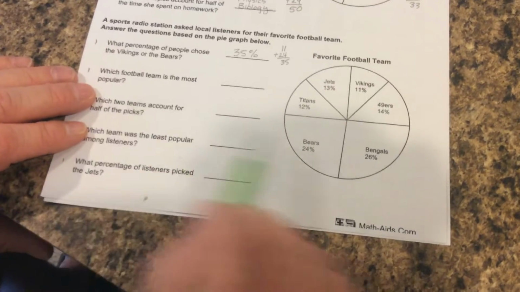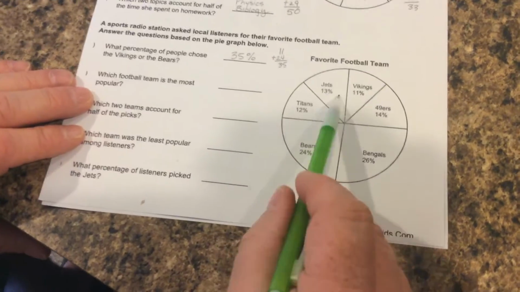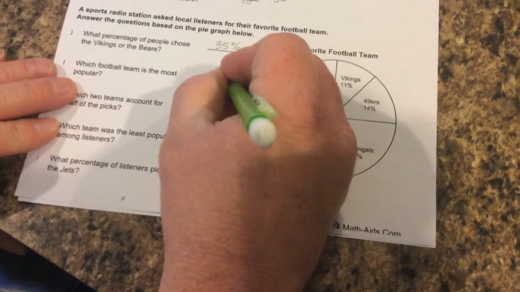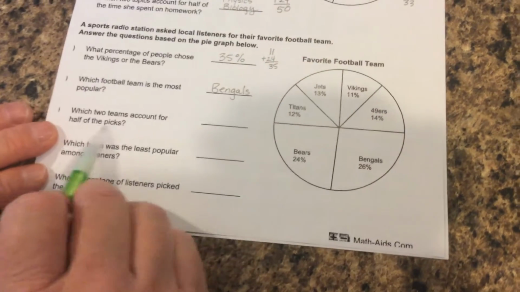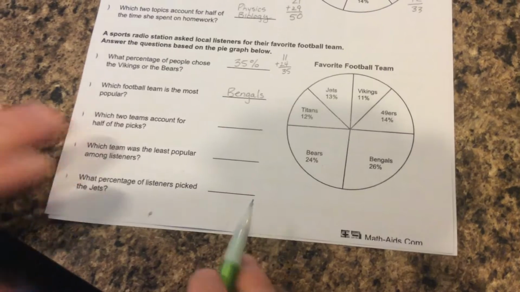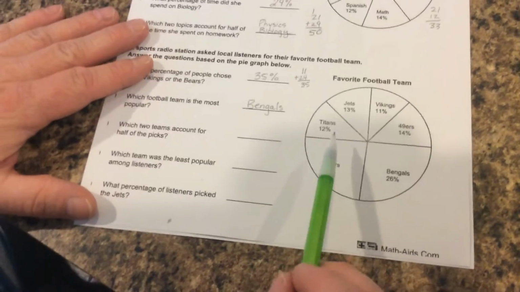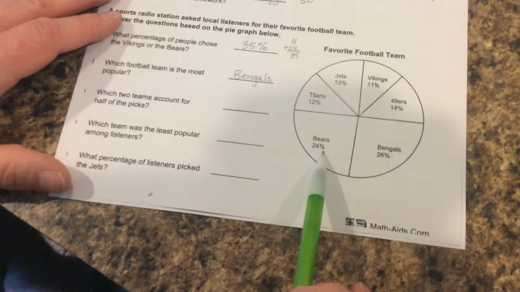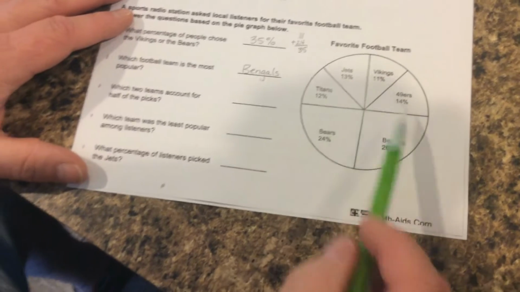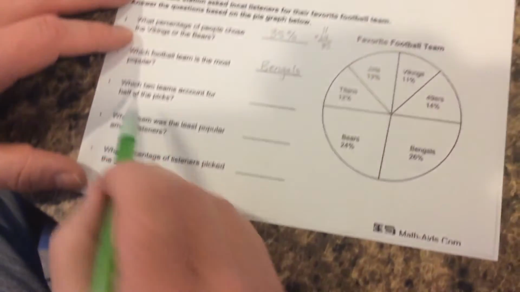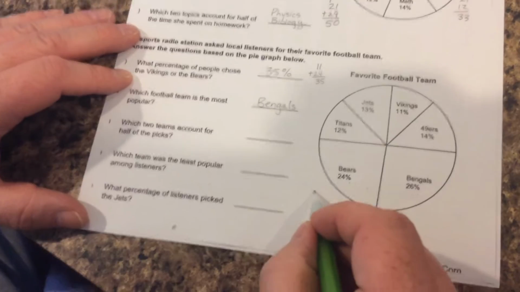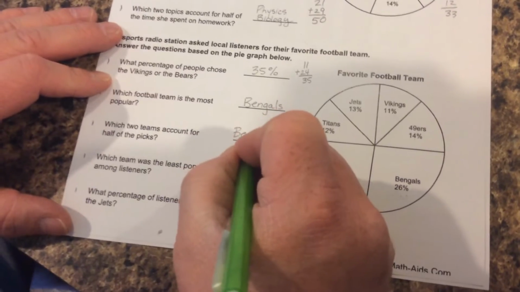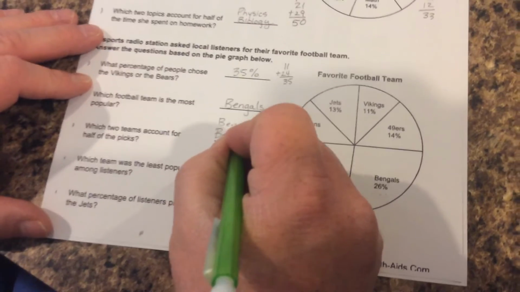Which football team is the most popular? That would be the one with the most percentage of votes. That would be the Bengals. Which two teams account for half of the picks? So half, and if you look at your graph, we have two sections here that make up this whole bottom half, and that would be the Bears and Bengals. Those are the two with the highest two percentages, so half would be 50%. 24 plus 26 does equal 50. So Bears and Bengals.